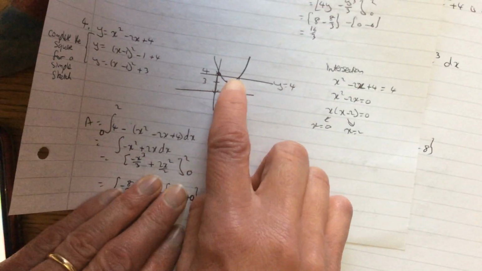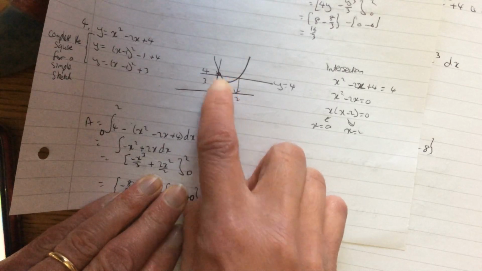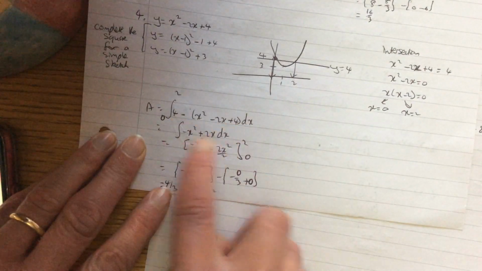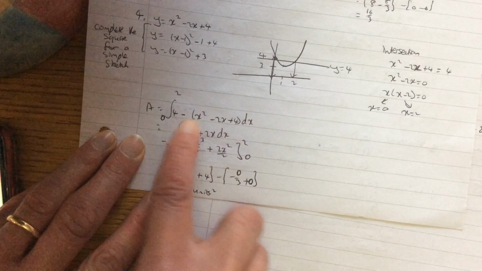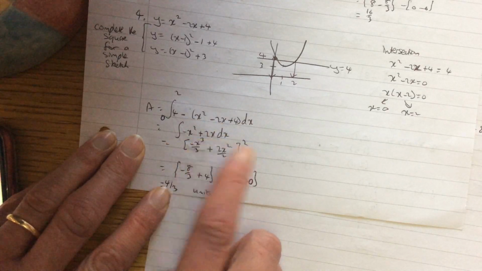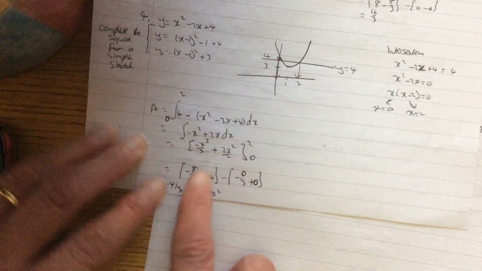So to find the area, it's the area under the line, it's the upper one, take away the curve. So I tidied it up this time. Sometimes I don't tidy it up, sometimes I do, it doesn't really matter. Just sub in the 2, sub in the 0 and subtract it.